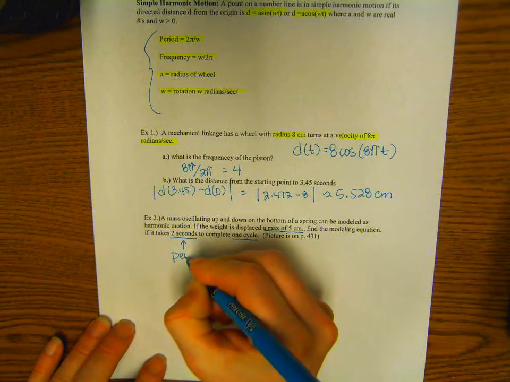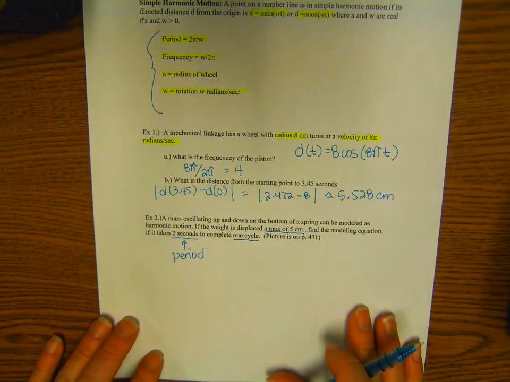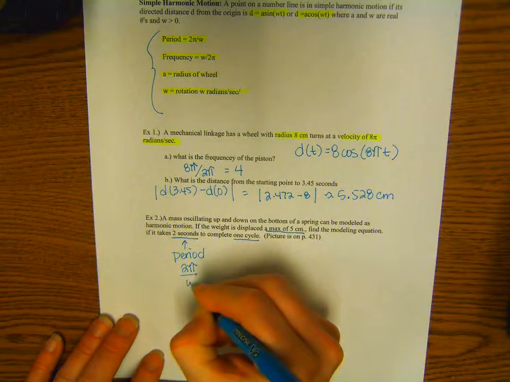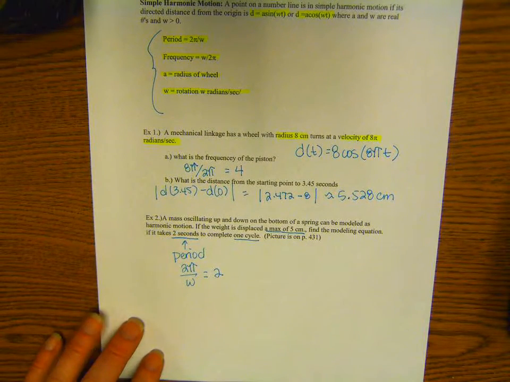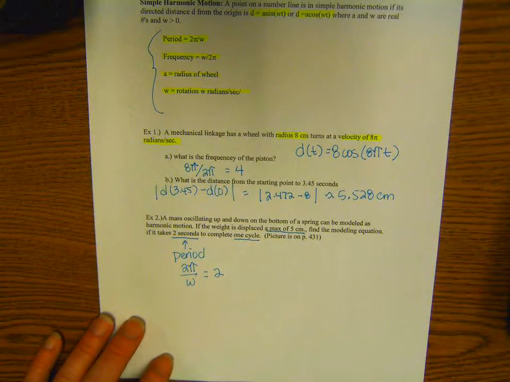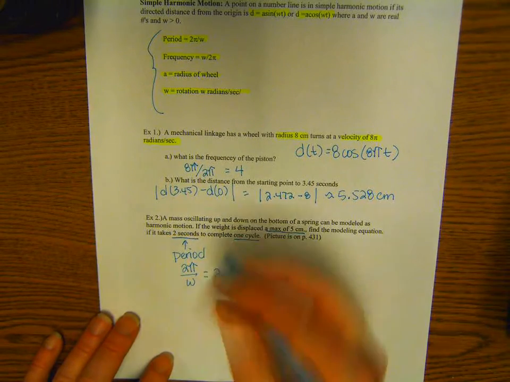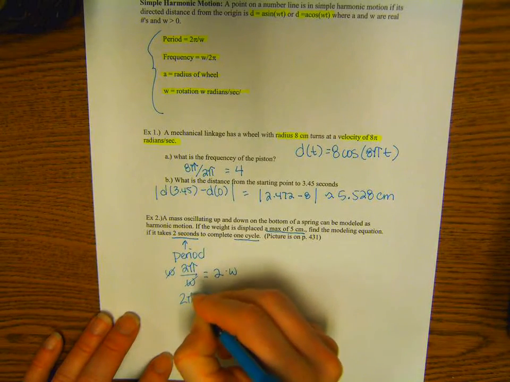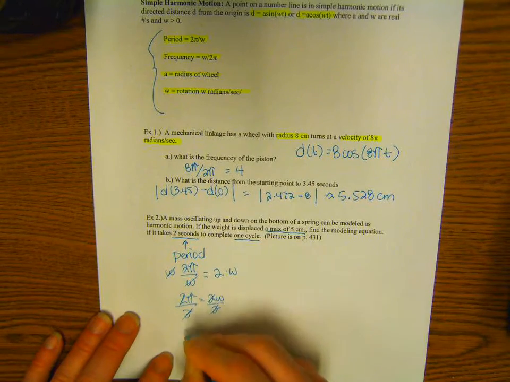Well, above, what was our equation for the period? 2 pi over w. So what I'm going to do is use that equation and set it equal to the actual period, which is 2, and this is going to allow me to figure out what w is. So if I multiply through by w and then divide by 2, or you can just look and see, pi is what w is.